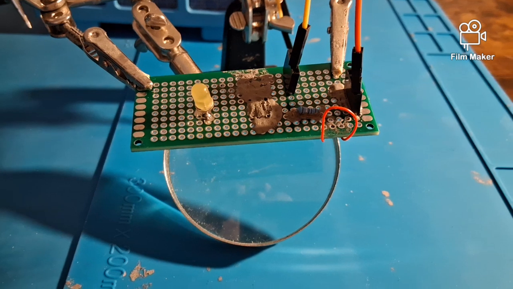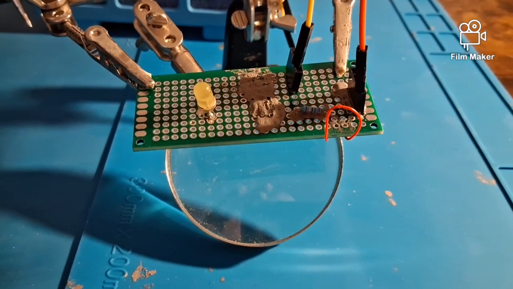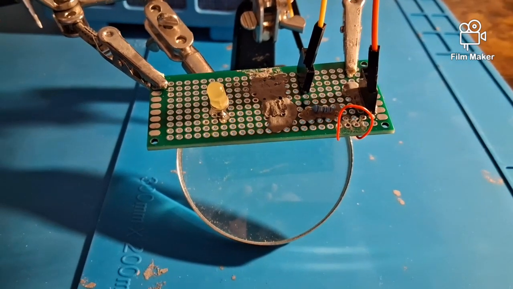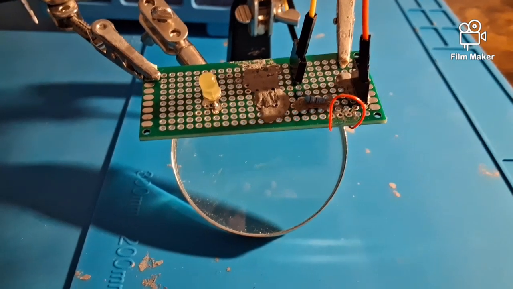Let me know what you think. This is the first time I've started resoldering in a long time, so let me know. And if you want to offer tips, go ahead.